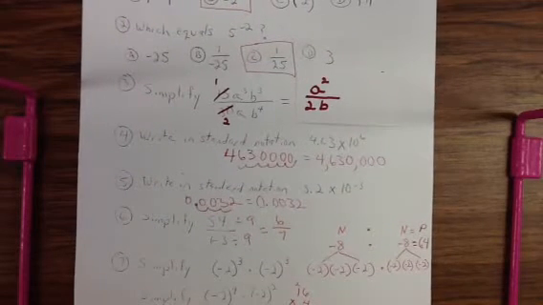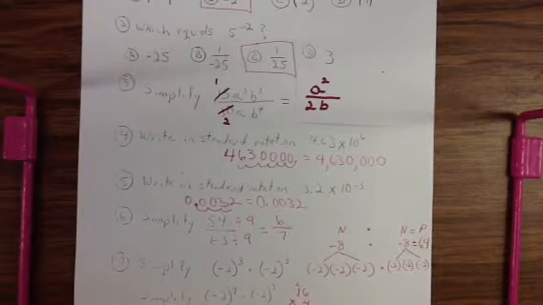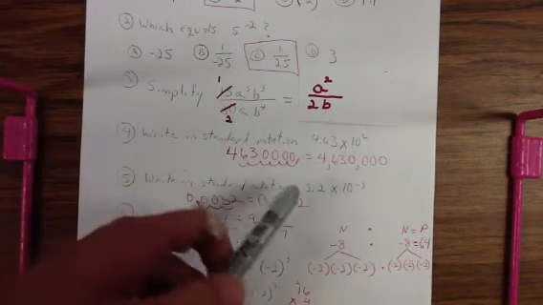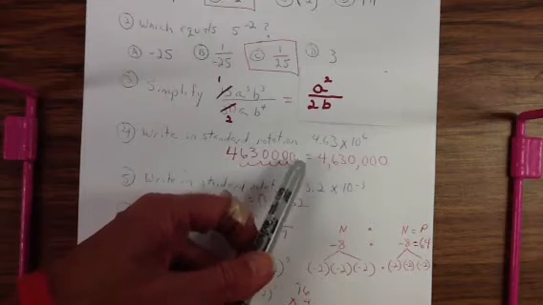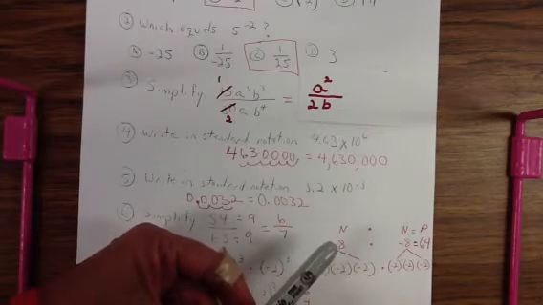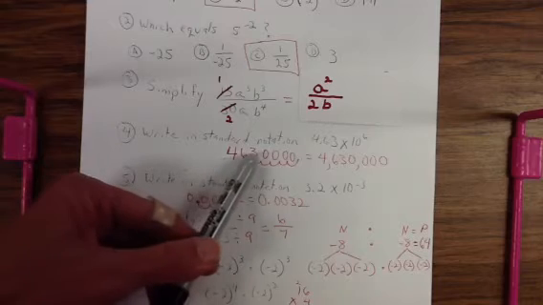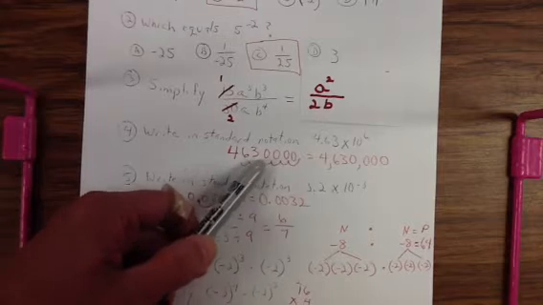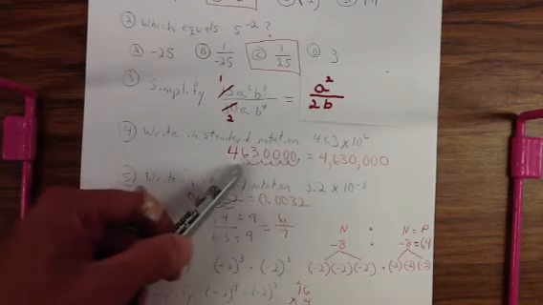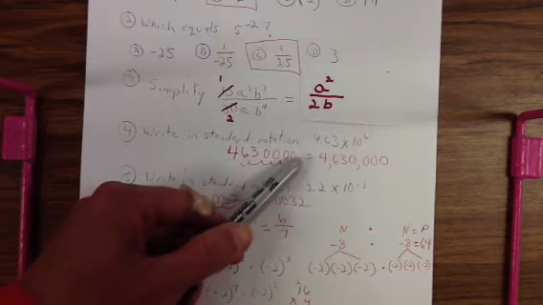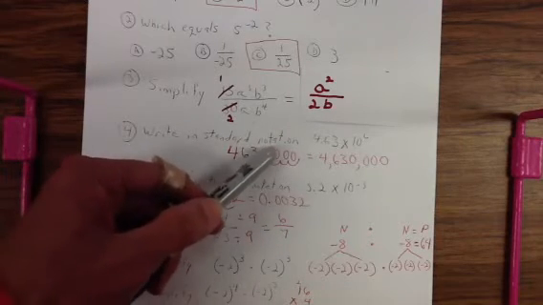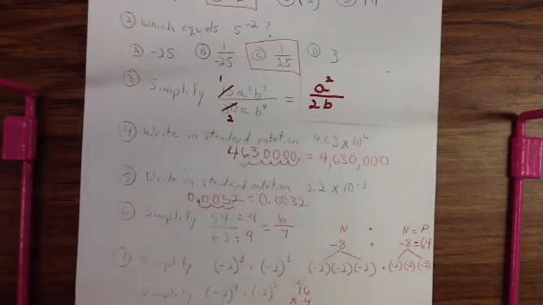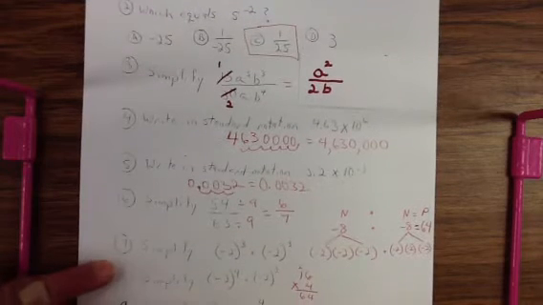Alrighty, write in standard notation 4.63 times 10 to the 6th. So, to turn that back to standard notation, I just wrote my number, 463, without the decimal, and then I started my 6 decimal moves. So that would be 1, 2, 3, 4, 5, 6, and I'm filling the extra moves in with zeros. So bottom line is it turns out to be 4,630,000.